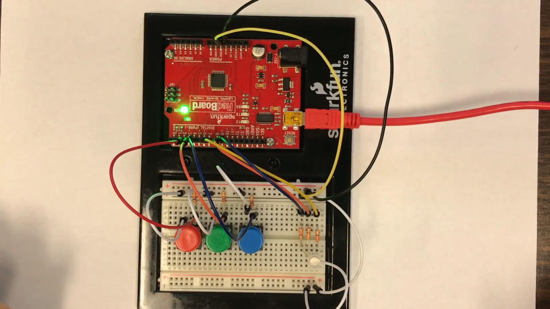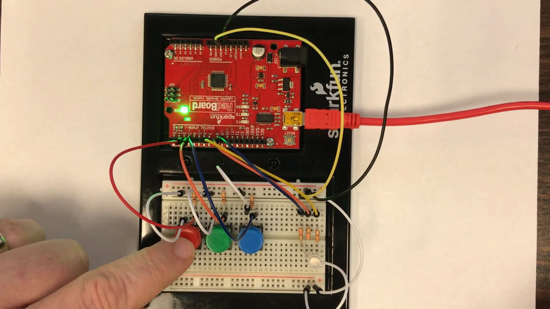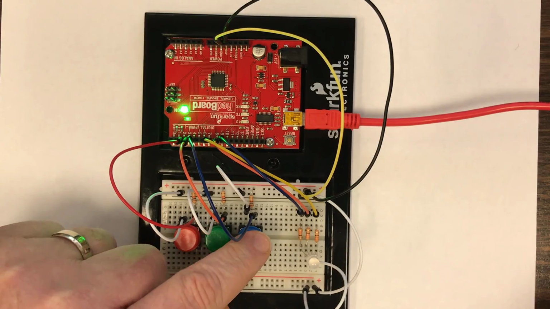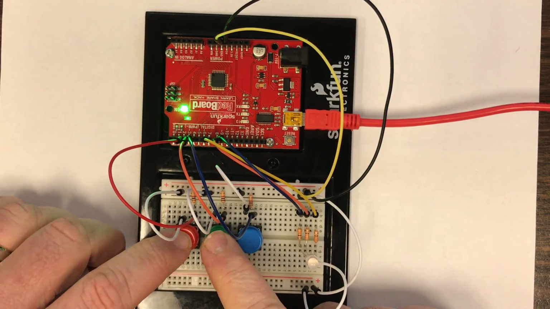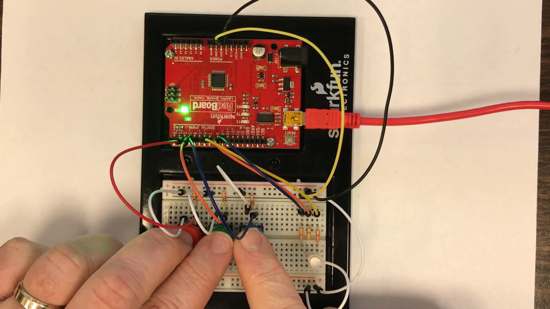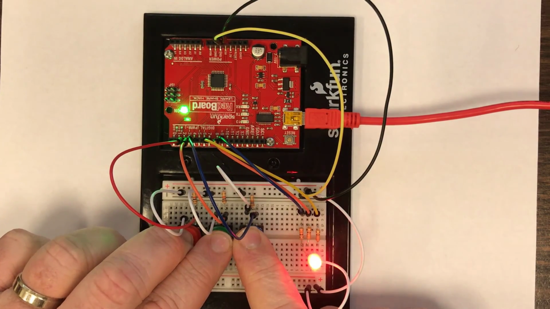So here you can see that we've wired up 3 switches, a red, a green, and a blue. If I press just the red, nothing happens. Press just the green, nothing happens. Press just the blue, nothing happens. Press any pair of them, nothing happens. But if I press all 3 switches at the same time, the LED will light up red.